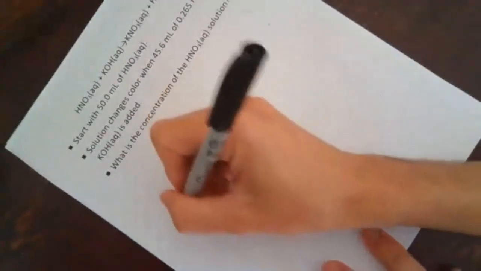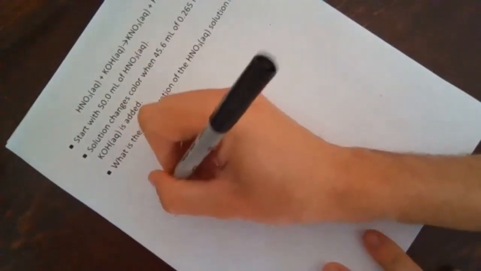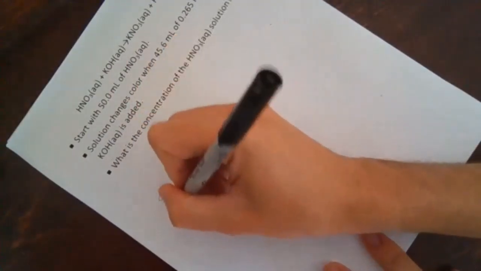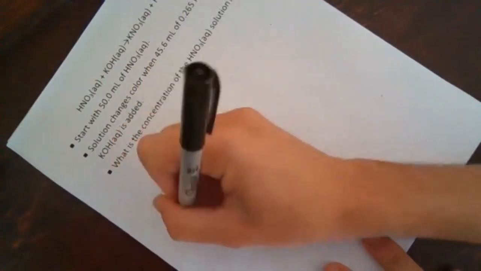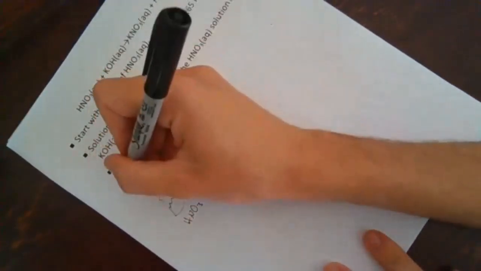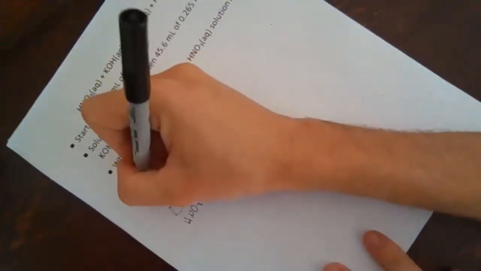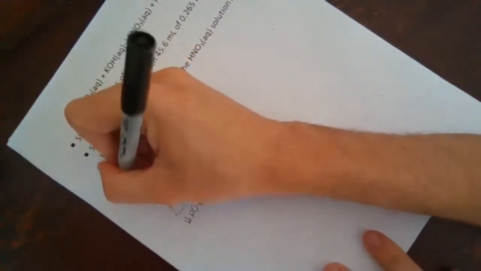So with our setup, we have our flask, and in our flask, we have a solution of HNO3. And then we have our burette up here, and this is the KOH.